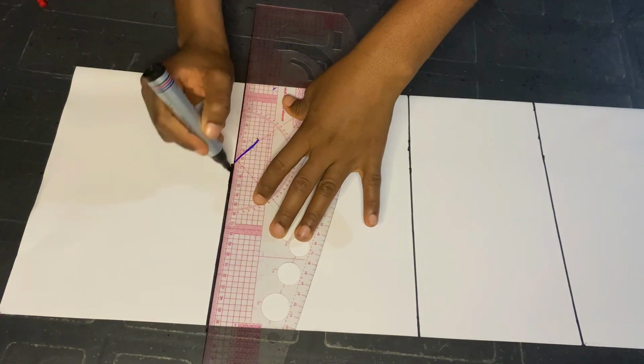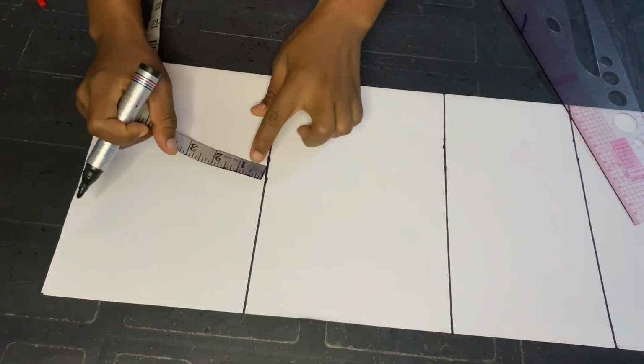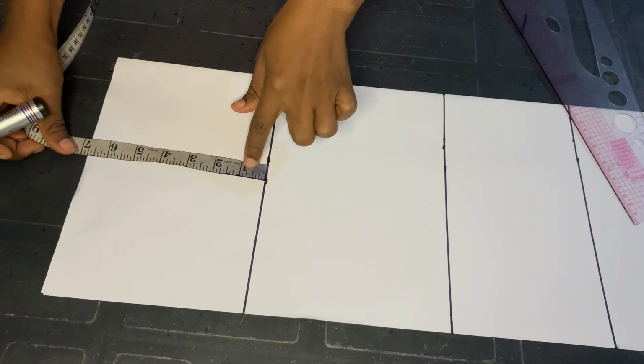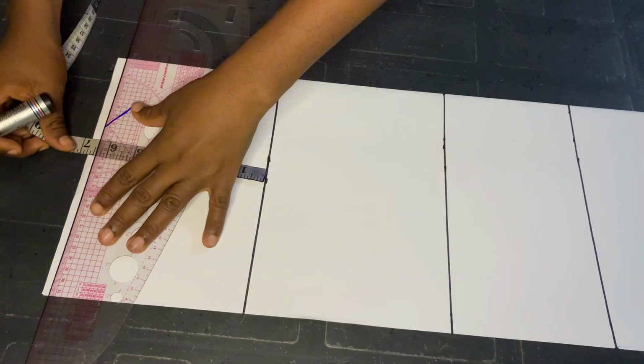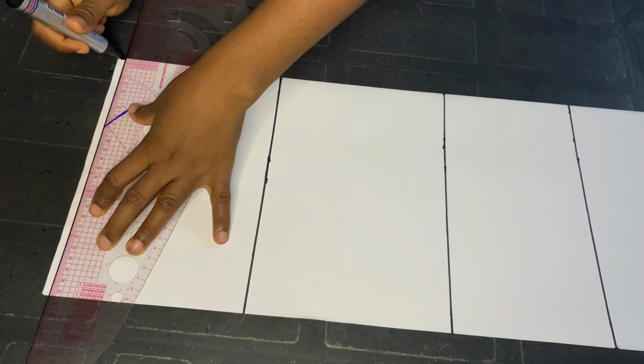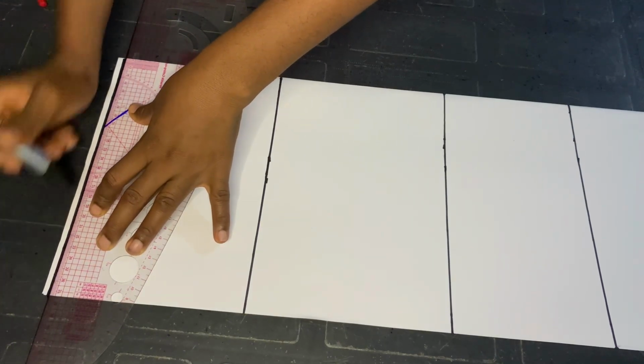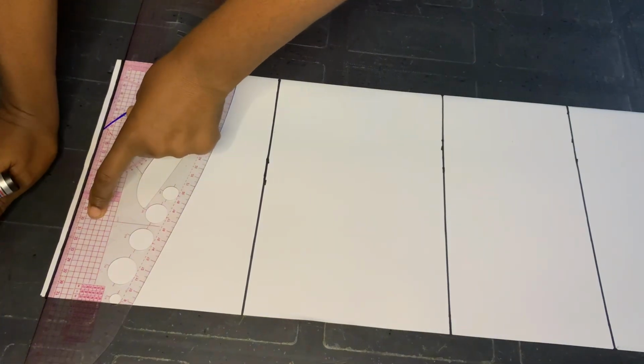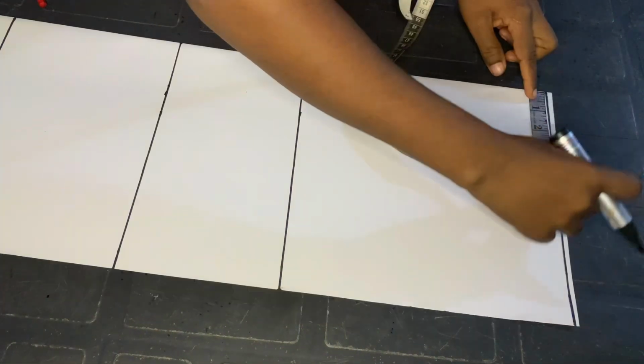The top we are working with has an asymmetric hemline, and I'll be using 6.5 to achieve that. You can use more than 6.5, you can use 7, 8, 9, you can even use up to 10. So it depends. This was what I had left, so I'm just going to use this. I'm not going to add extra paper for it.